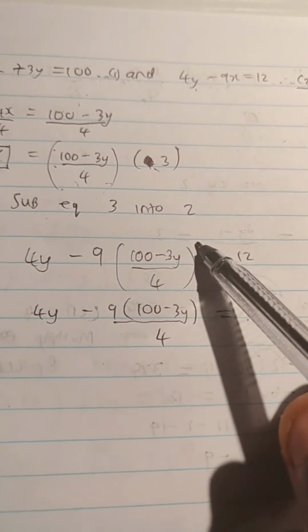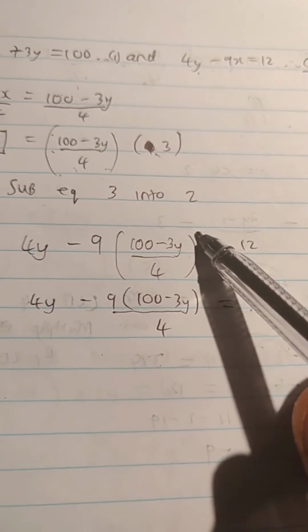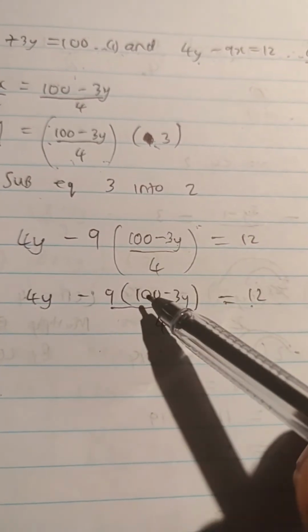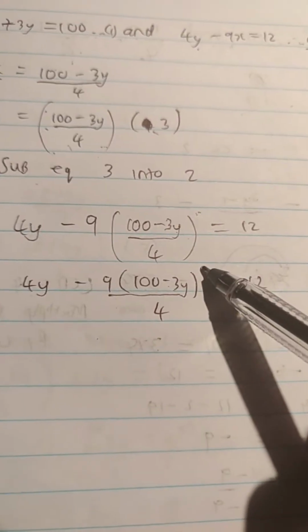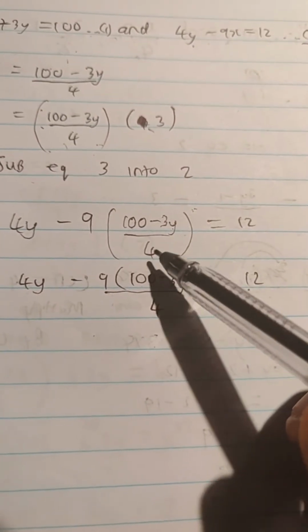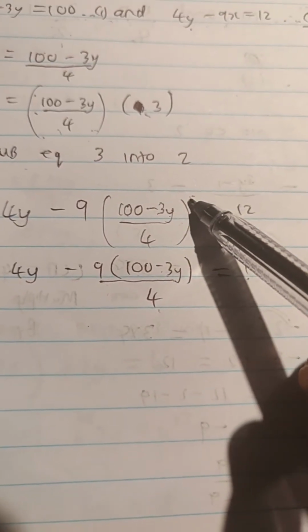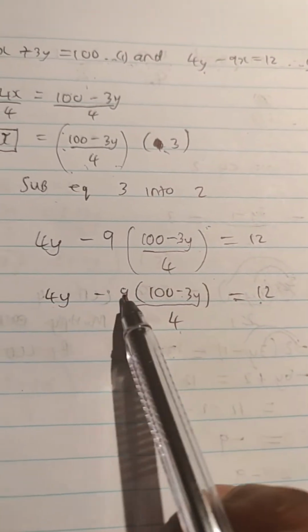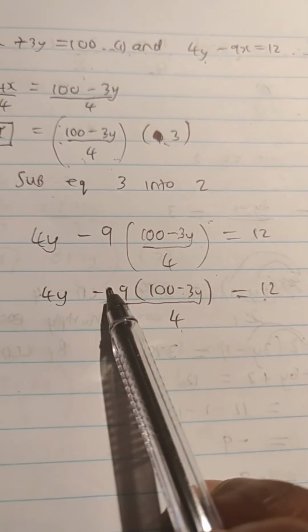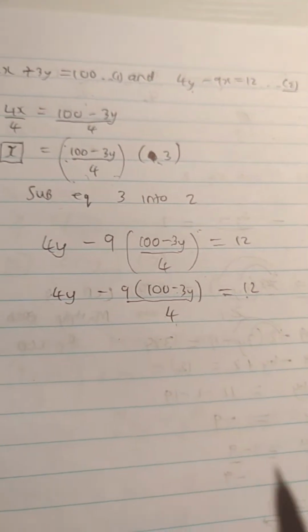Because there's no exponent 2. If there was an exponent 2, I would have applied the exponent at the top and written 100 minus 3y to the power 2. Then apply the exponent at the bottom and it would have been 4 squared, which is 16. But we don't have that. This is 1. So that's why we have 100 minus 3y, the bracket, multiplied by negative 9 over 4, equal to 12.